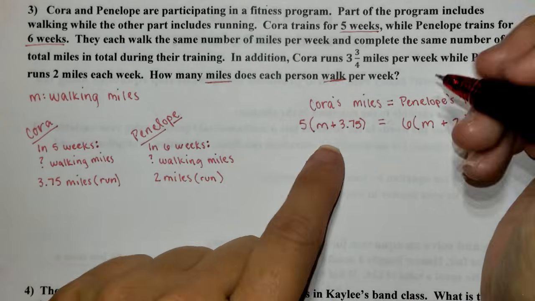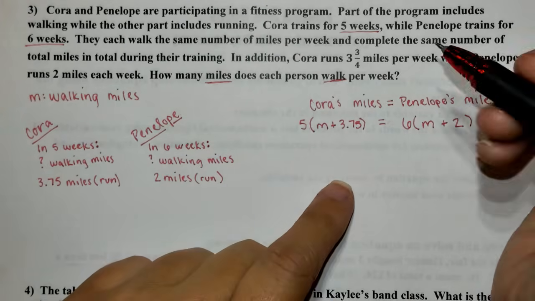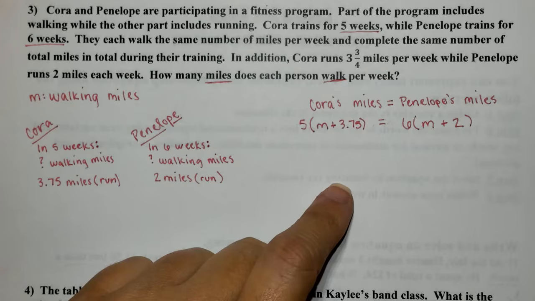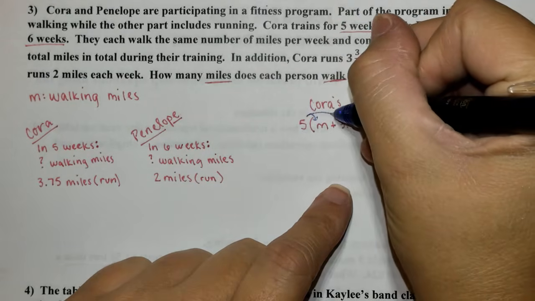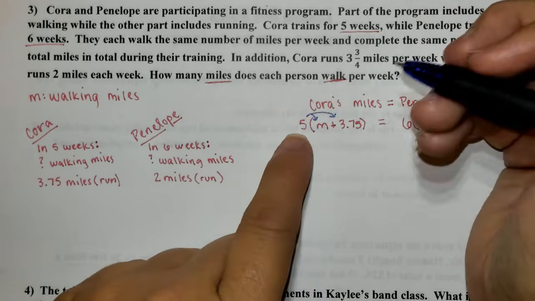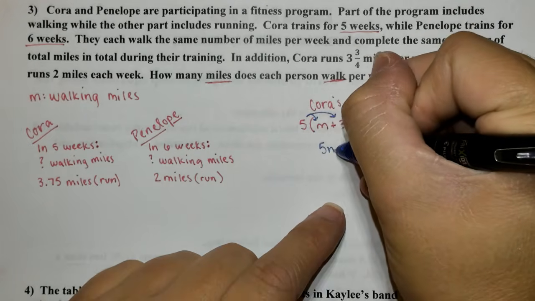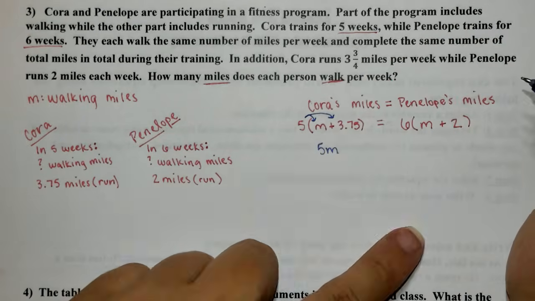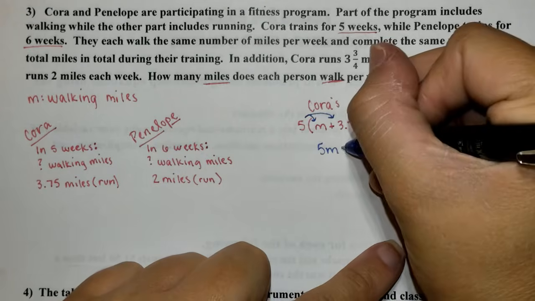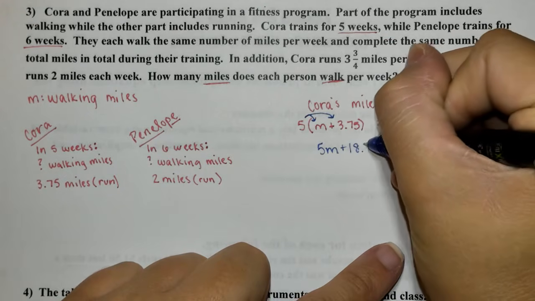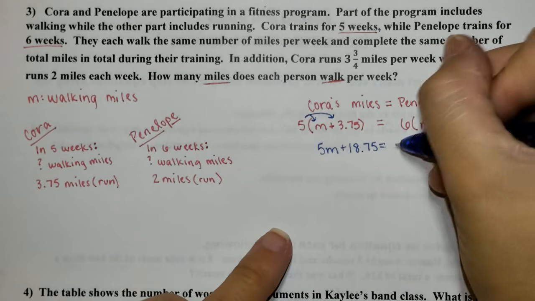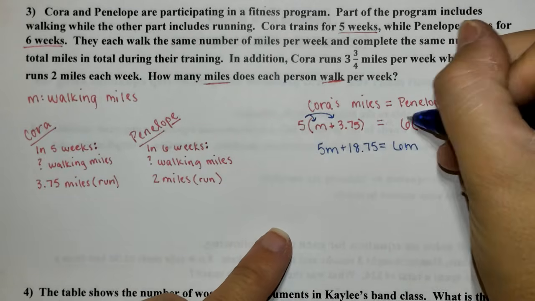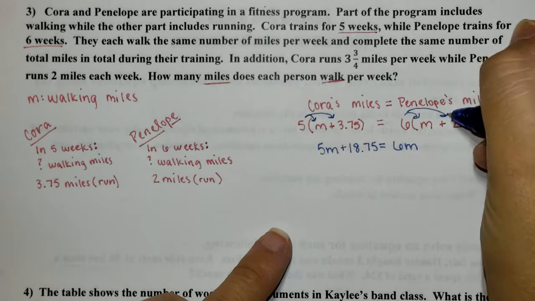All right, so here's what I'm going to do. I'm going to start solving this equation. I'll do it in a different color by distributing. All right, we've got the 5 that we multiply by m and by 3.75. 5 times m is 5m. 5 times 3.75 is going to be 18.75. And that's going to be set equal to Penelope's miles. So 6 times m is 6m. And 6 times 2, positive 2, is 12.